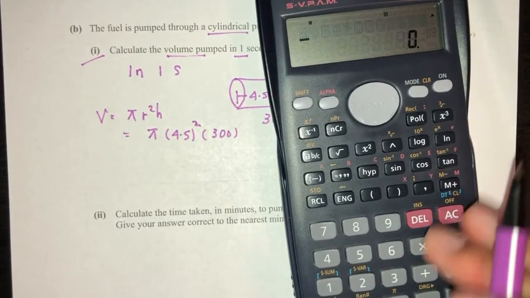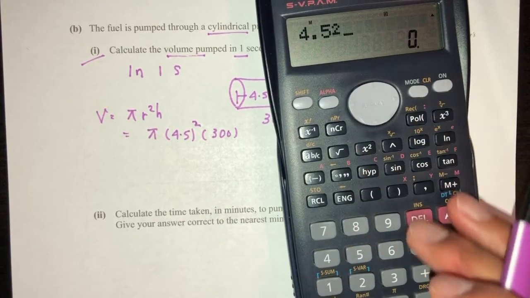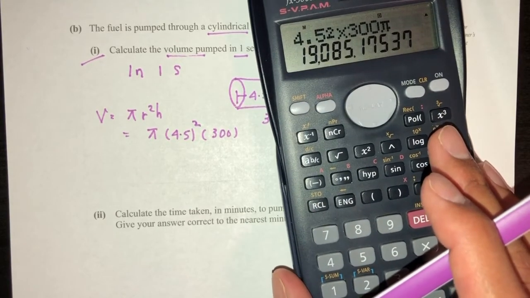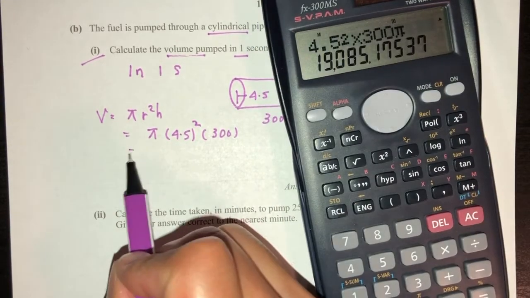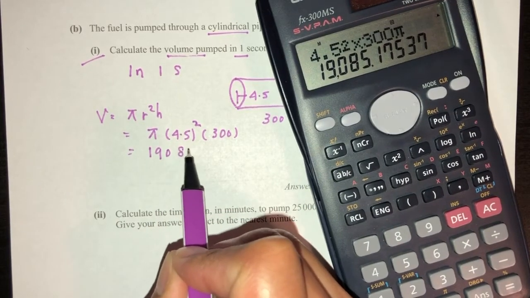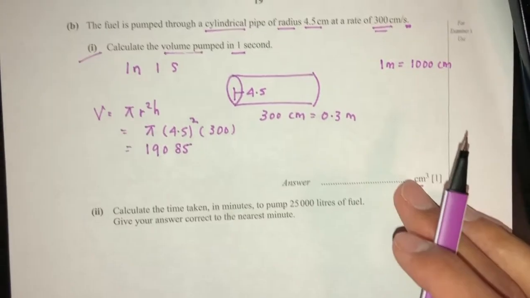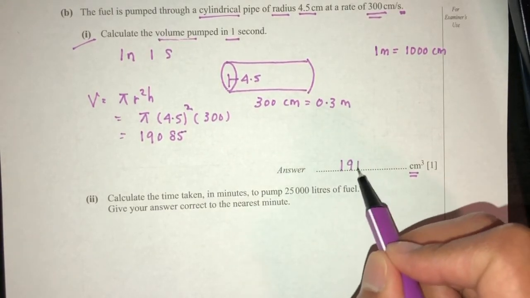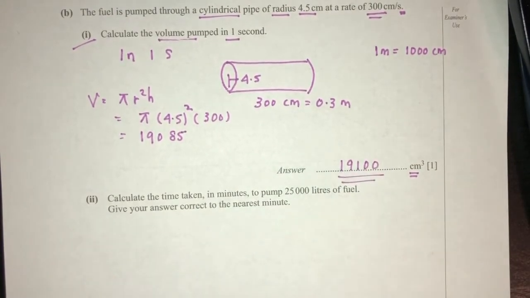So that will be pi times 4.5 square times 300. That is 19,085. So answer correct to 3 SF, that will be 19,100. That will be the volume pumped for this cylinder.